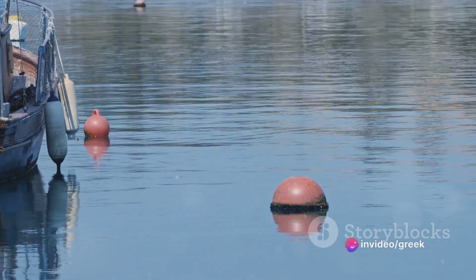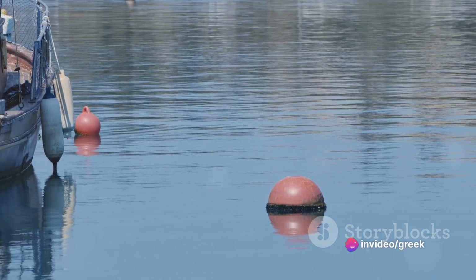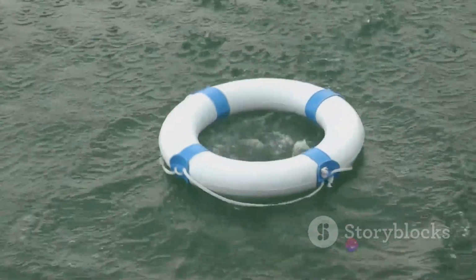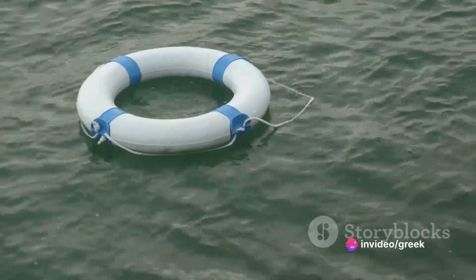This is the object's apparent weight, which is less than its true weight, because the buoyant force is counteracting some of the weight of the object. The difference between the object's true weight and its apparent weight is equal to the buoyant force. Divide this buoyant force by the volume of the object, and voila, you have the density of the object.